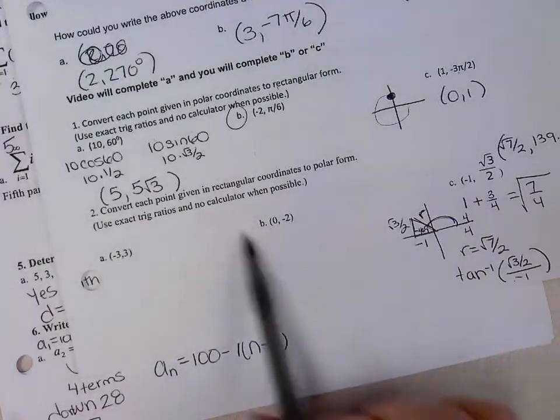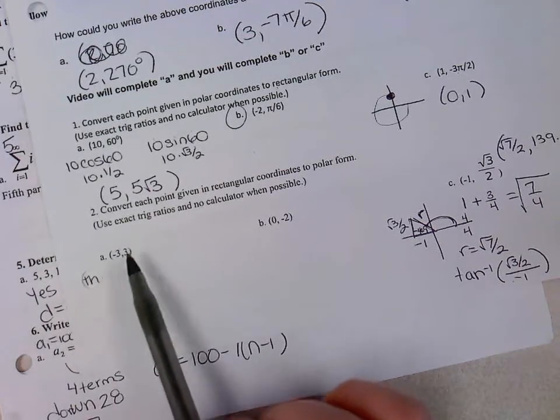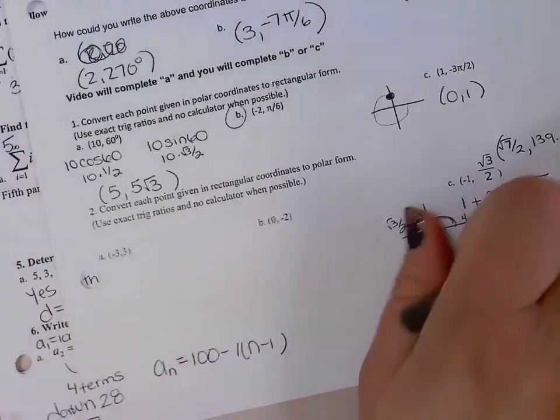Quadrantal angle, don't do too much work on that one. And then you've got Pythagorean theorem, and that should be an exact value for that one.